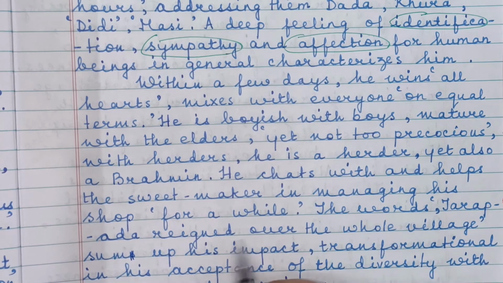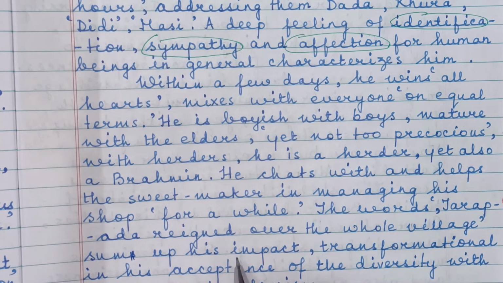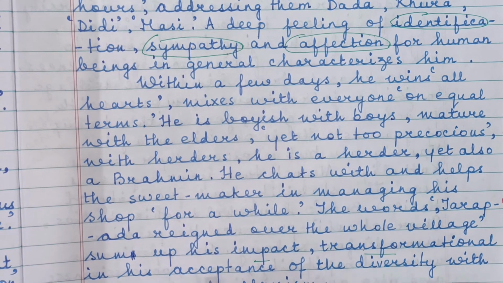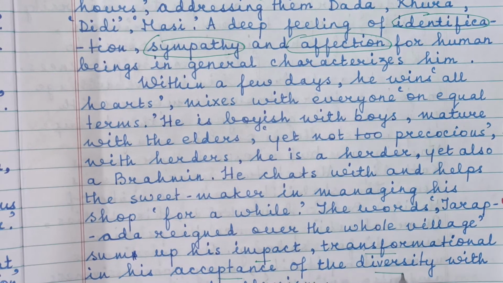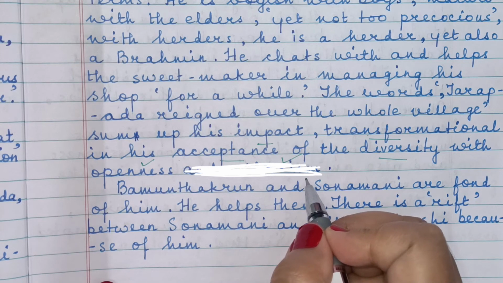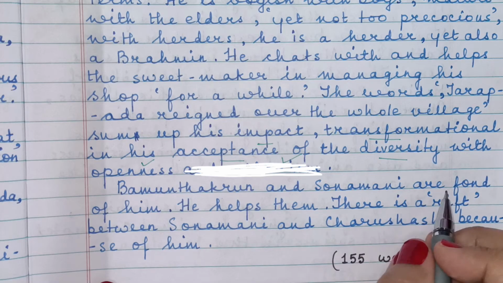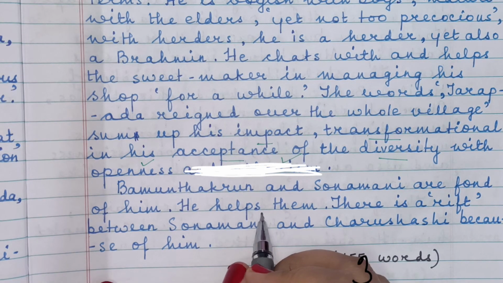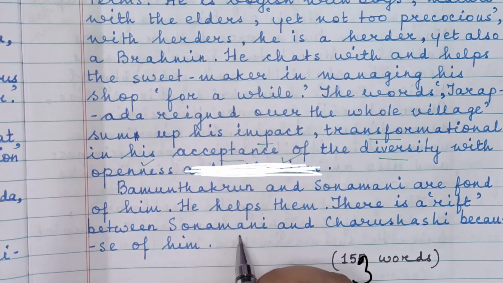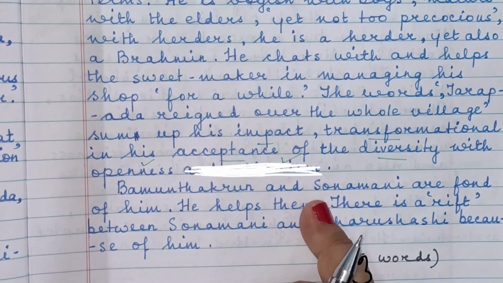The words "Tarapodo reigned over the whole village" sum up his impact, transformational in his acceptance of the diversity with openness. He is unconventional. He is not like the residents of this peaceful village. There is a contrast. Bamun Thakurun and Shonamuni are fond of him. He helps them. He is helpful, and there is a rift between Shonamuni and Charushoshi because of him. In this way, he influences the residents in the village.